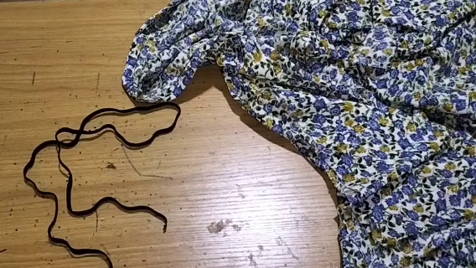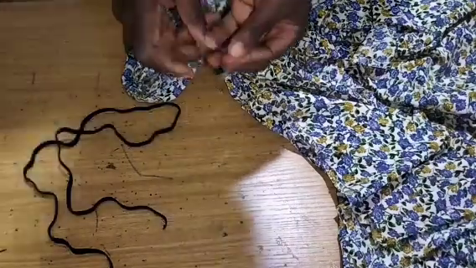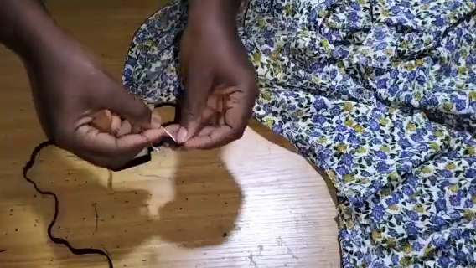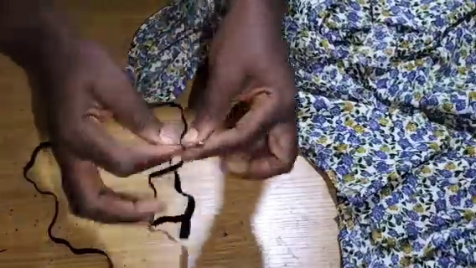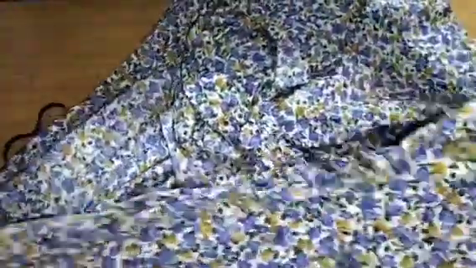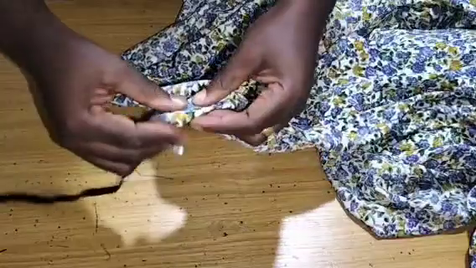So this length of 35, I'll quickly use my safety pin. I'm going to insert my safety pin the normal way we have our elastic, and I'm going to start all the way from that shoulder armhole line. Okay, so this is the shoulder armhole line.